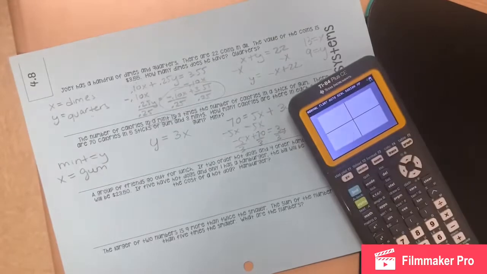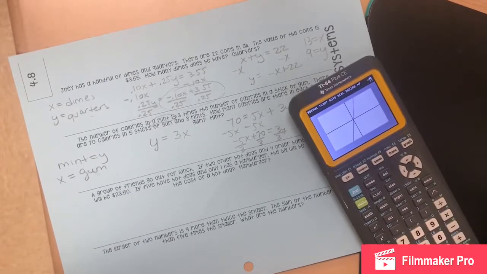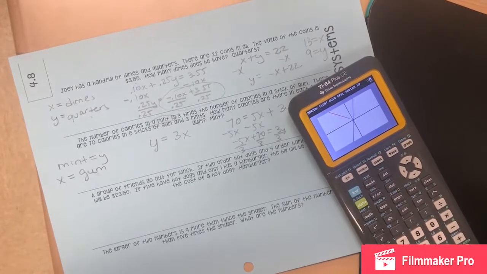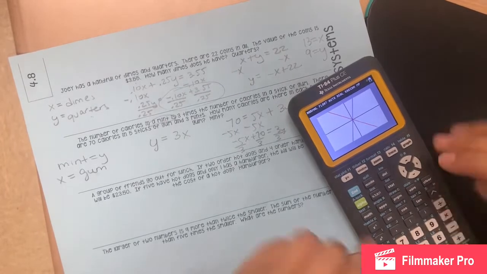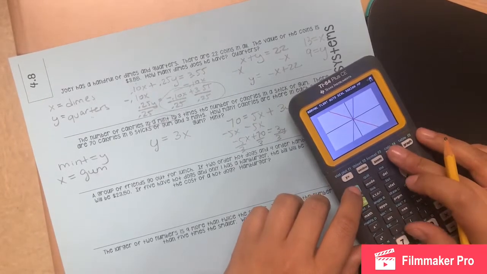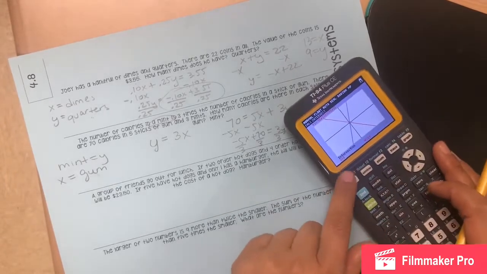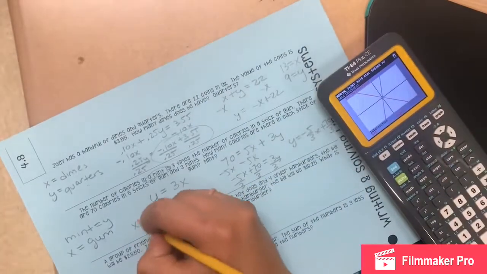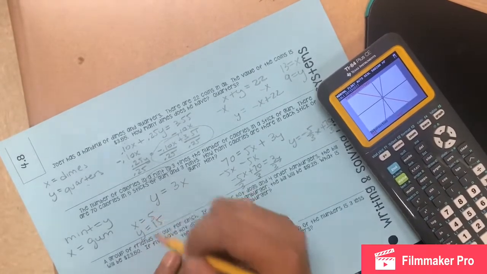Okay, give it time to load. Second one may take a little longer. Once it's done, second trace 5, enter, enter, enter. And then we have 5 and 15. So X represents gum. So there's 5 gum and 15 mints.